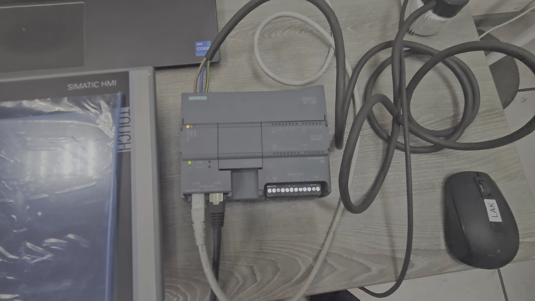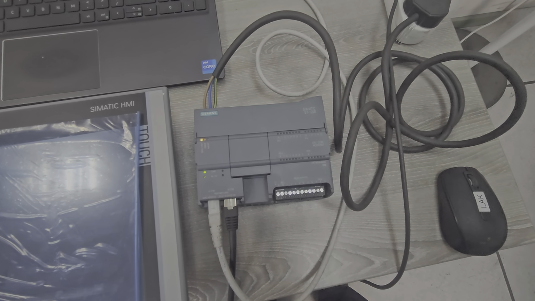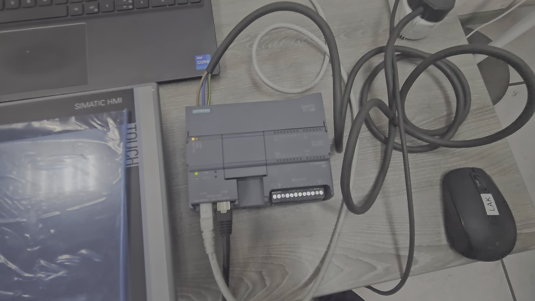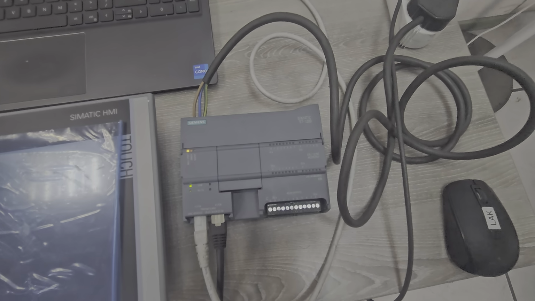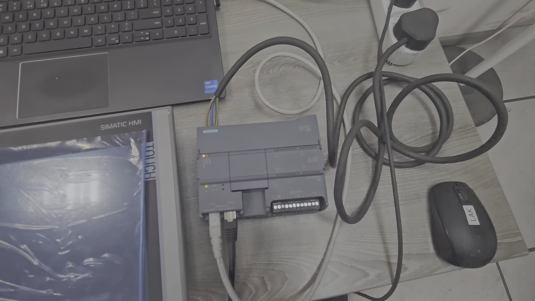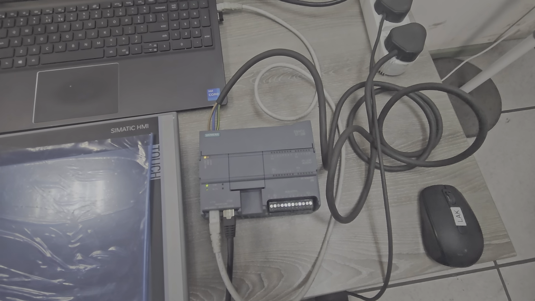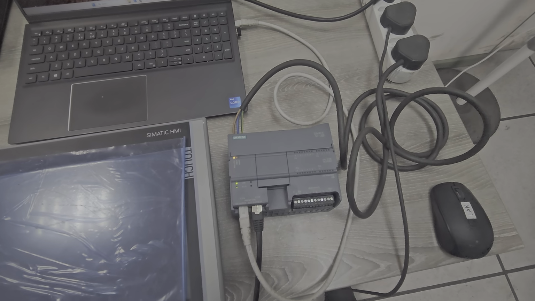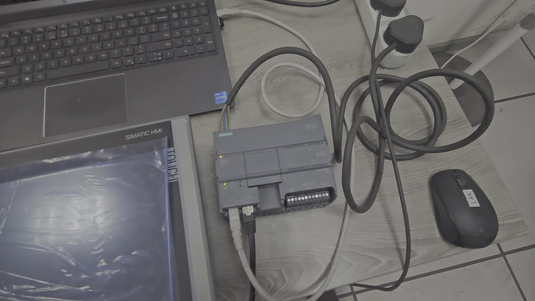This is usually used for smaller projects. Let's say irrigation system, dust suppressions, fan. You are running fewer inputs and fewer outputs. But as soon as you have a bigger project, let's say you are running the whole plant, then you need the bigger PLC. But the system, the principles and the fundamentals stay the same.